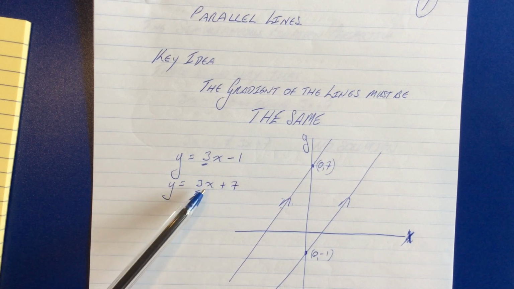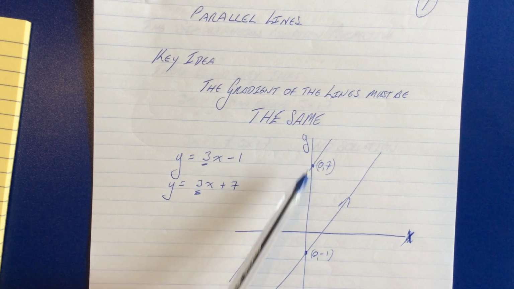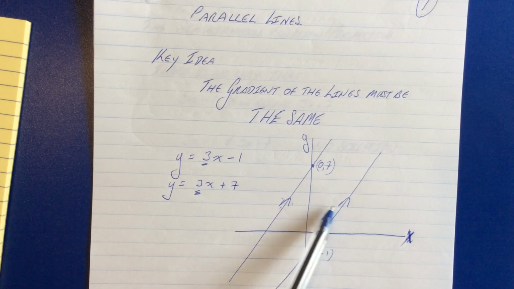Okay, so these two equations, they have a positive gradient of 3. They have different y-intercepts. That's unimportant. Despite my poor drawing, they are parallel, and the sign that we use to demonstrate that is the little arrows here. Okay, what could be simpler?